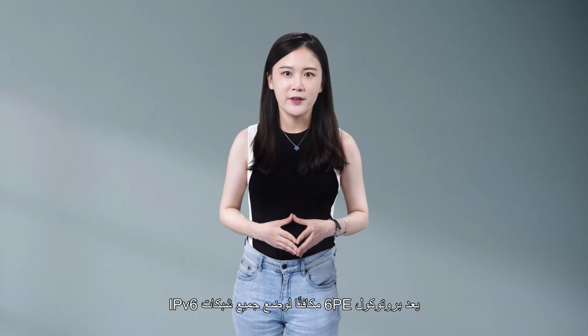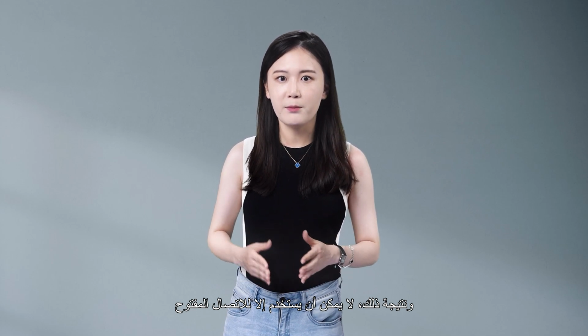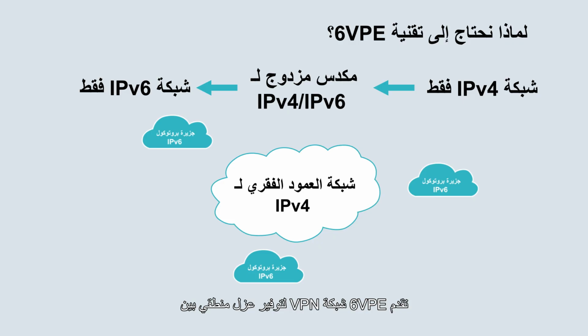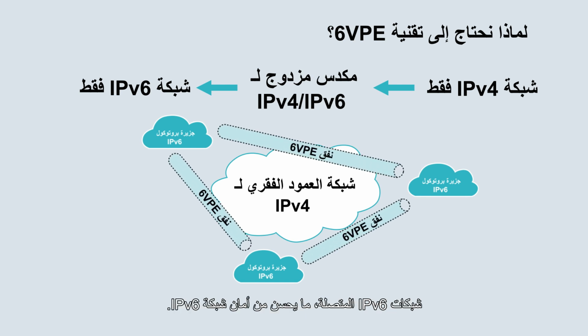6PE is equivalent to placing all IPv6 networks connected through 6PE in one VPN. As a result, it can only be used for open and unprotected connection between IPv6 networks. 6VPE introduces VPN to provide logical isolation between connected IPv6 networks, improving IPv6 network security.